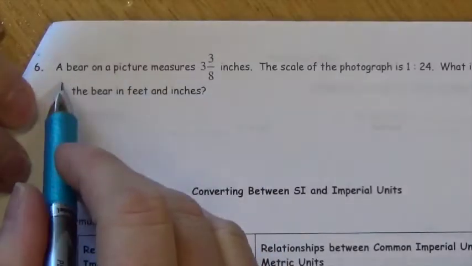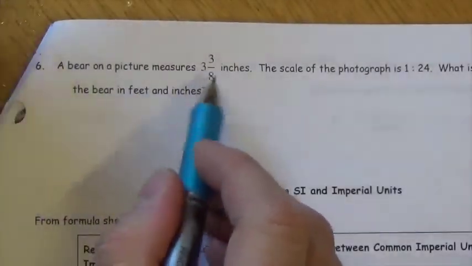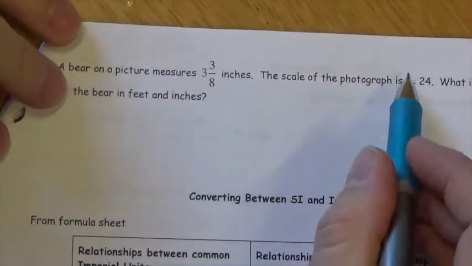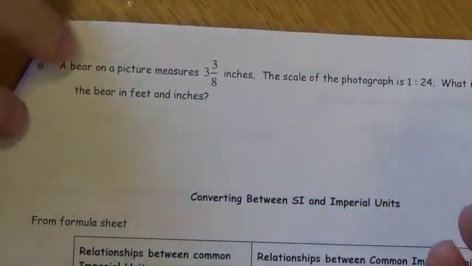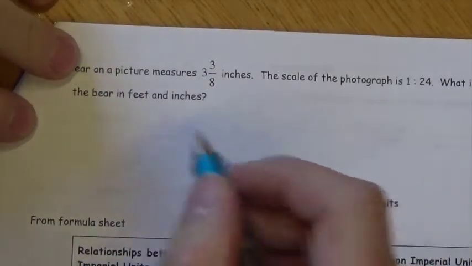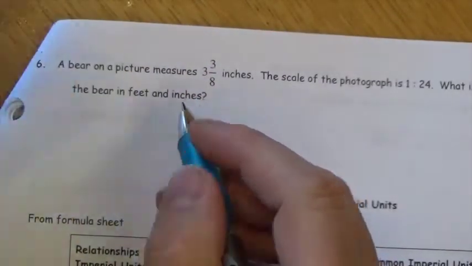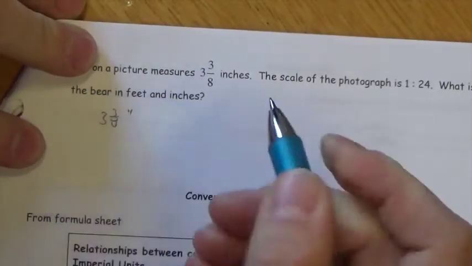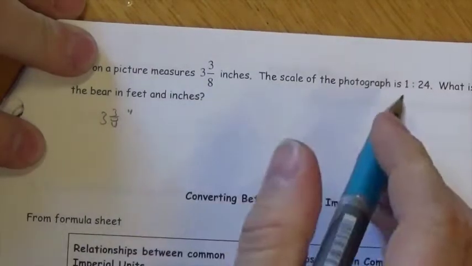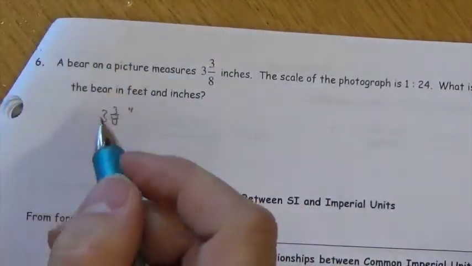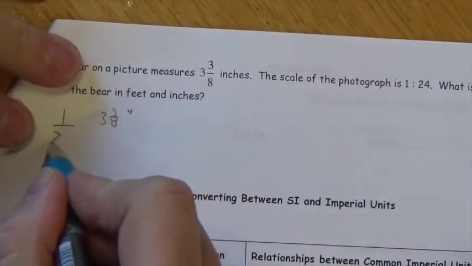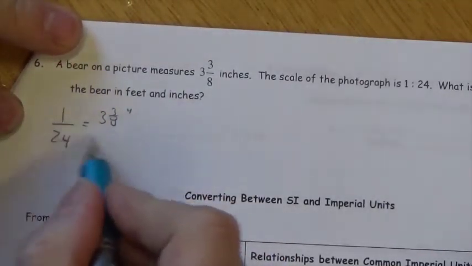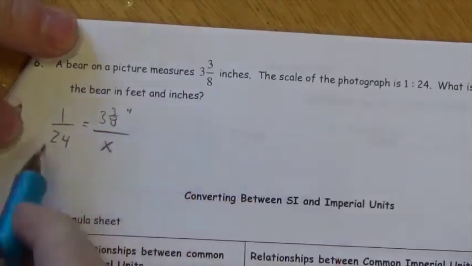All right, this next question says that a bear on a picture measures 3 3/8 of an inch. Now the scale of the photograph is 1 to 24, and the question is, what is the length of the bear in feet and inches? So what we're going to do here is take this 3 3/8 inches and scale that up. Remember our scale is 1 over 24, drawing to original.